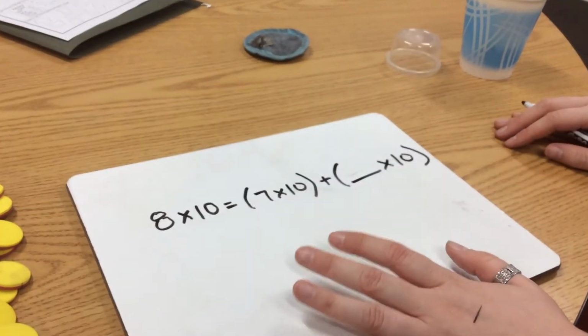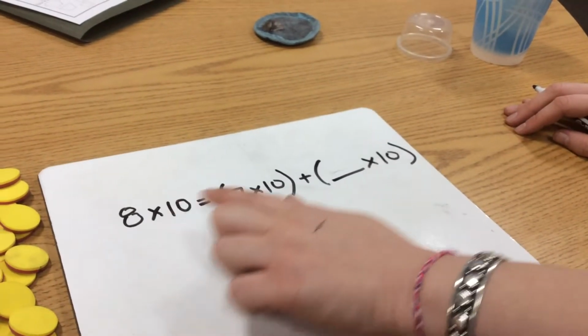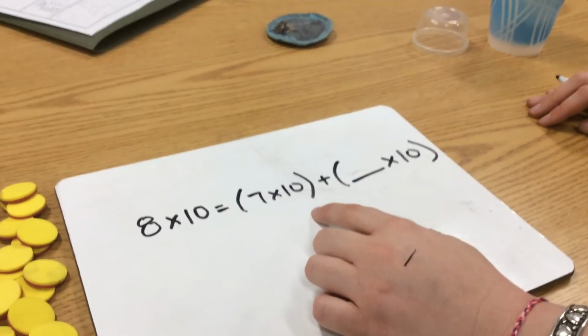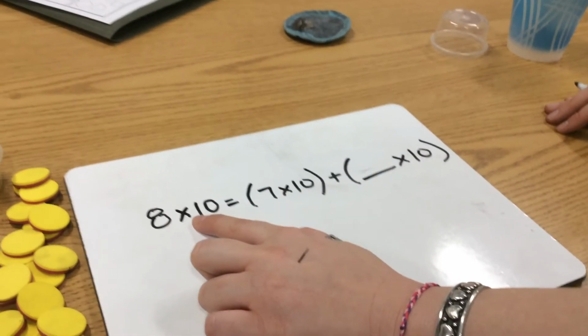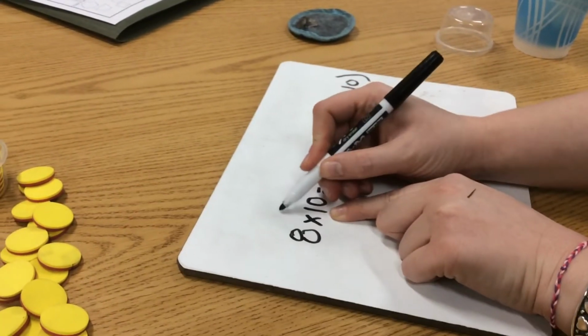Ooh. So that says 8 times 10. But I don't like to say 8 times 10 because it doesn't really tell me what's happening. I like to call it 8 groups of 10 or 8 rows of 10.